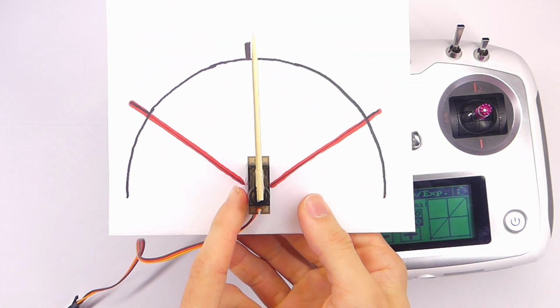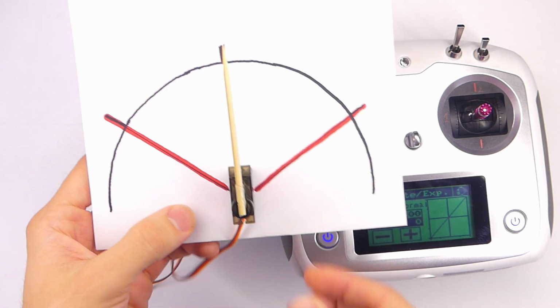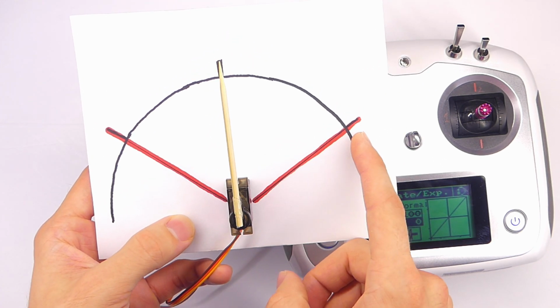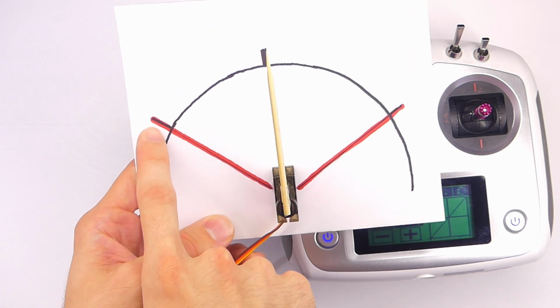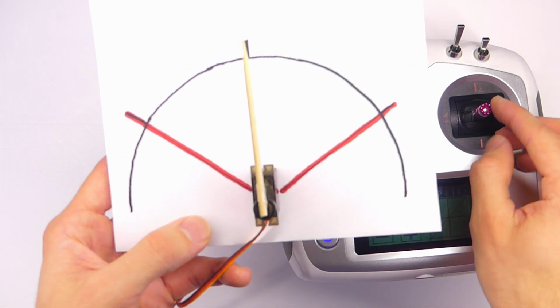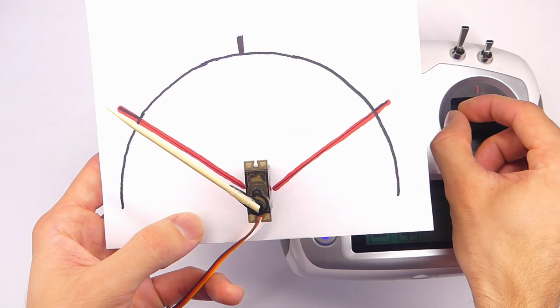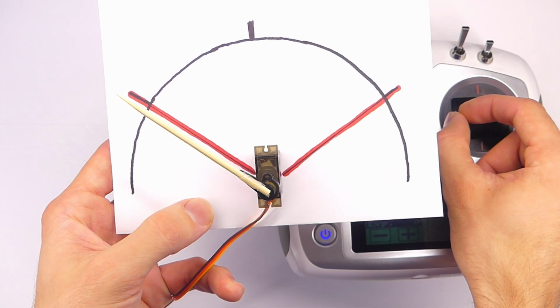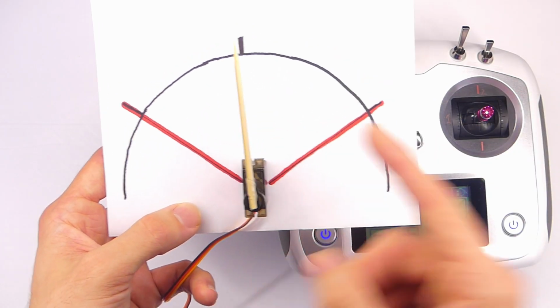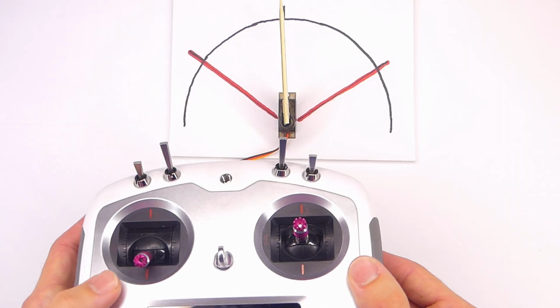Right here, I have a servo connected to a receiver and everything. And I have it glued to this piece of paper. And we can see here, I've drawn the minimum and maximum for the servo movements right here. It may not look perfect, because it's not perfect. It's kind of crudely drawn. And then we have our center point right here. It might look a little different depending on the camera angle. And here we have our transmitter.